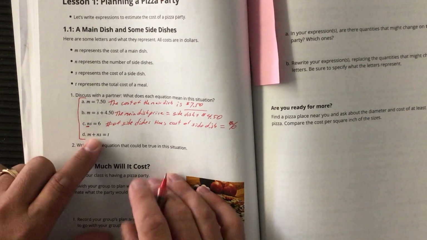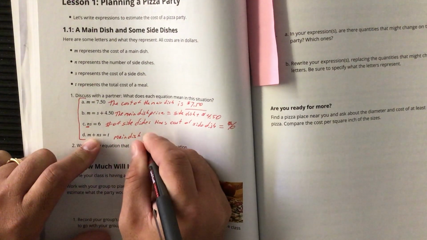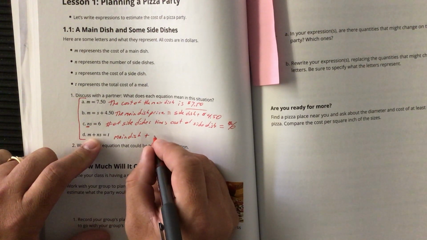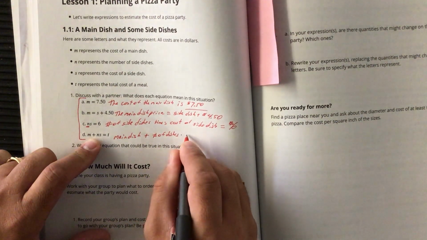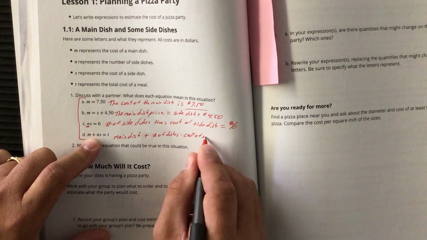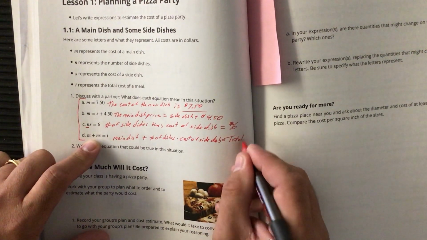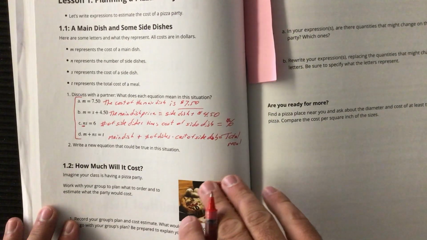And the last one, the main dish plus number of side dishes times cost of side dish equals our total meal price. That's what T represents.